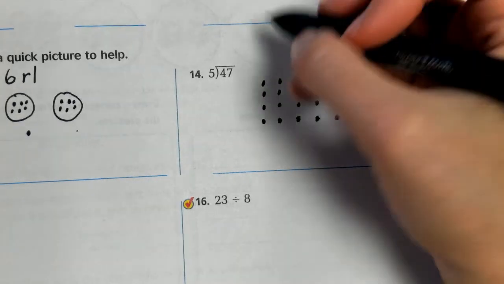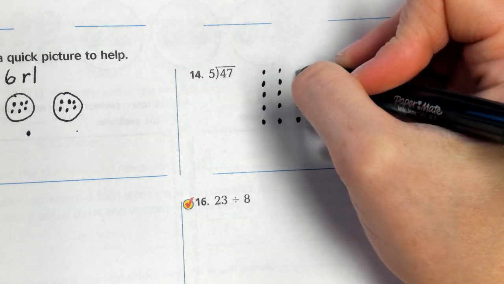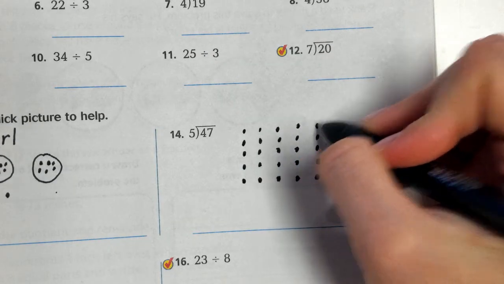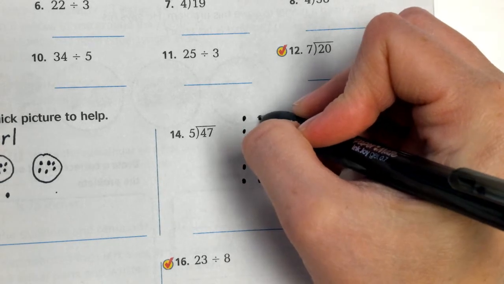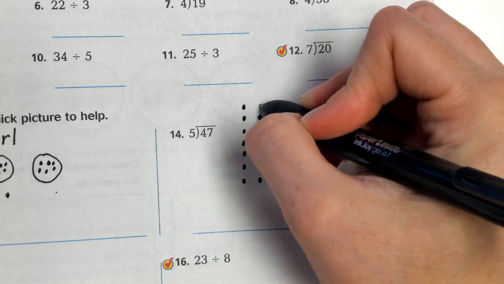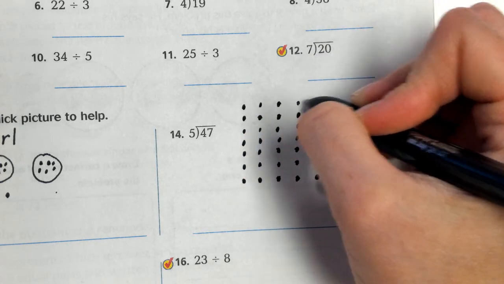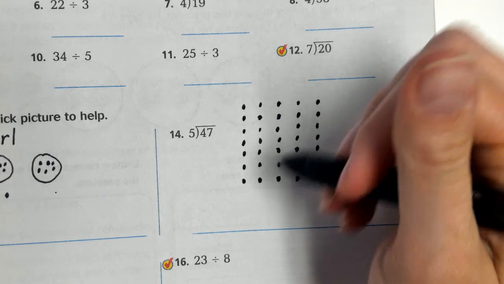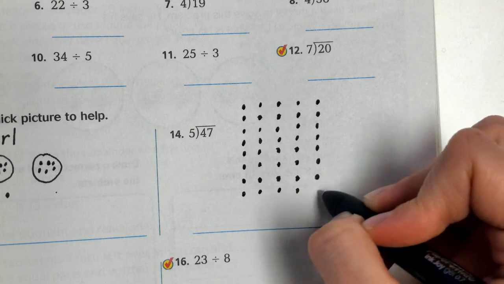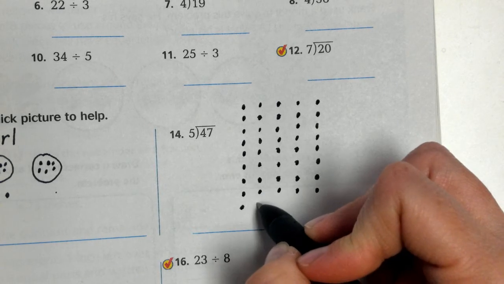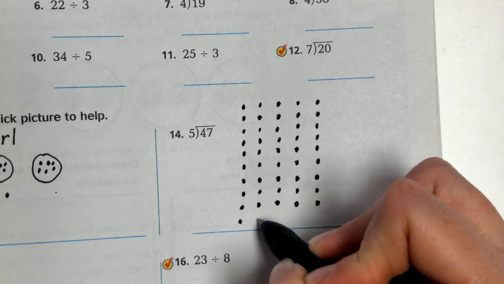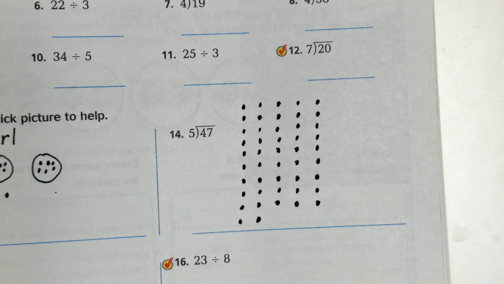Oh, I started too far up. 21, 22, 23, 24, 25, 26, 27, 28, 29, 30, 31, 32, 33, 34, 35. I'm out of room. I'm going to have to come down here. 36, 37, 38, 39, 40, 41, 42, 43, 44, 45, 46, 47.